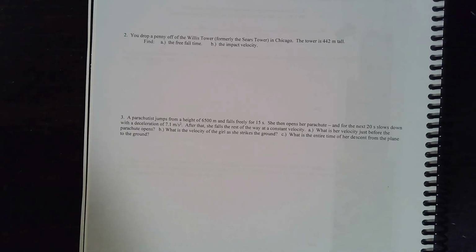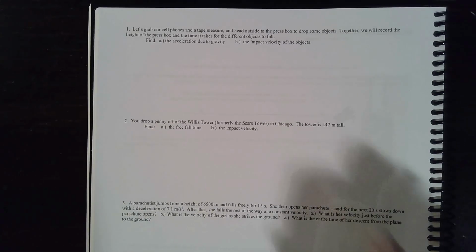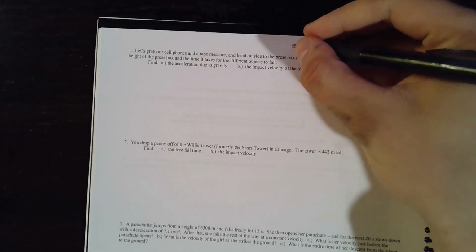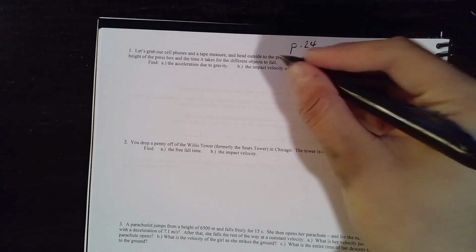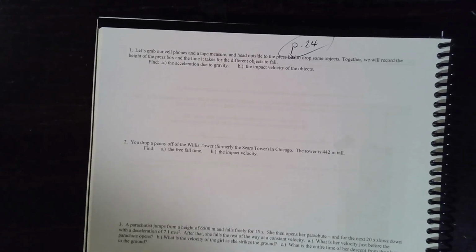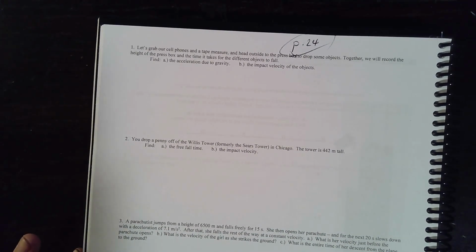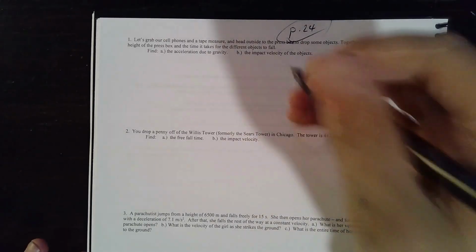What I'm going to need you all to do first is turn to page 24 in your book, ideally looking something like this. We see up here, top of the page right here. Again, we are on page 24, so everyone please get to page 24 and put yourselves there. Alright, everyone there.